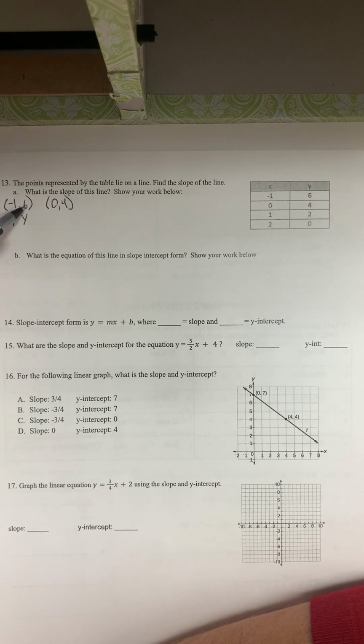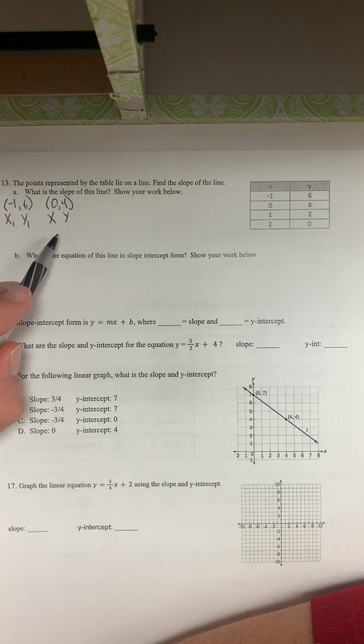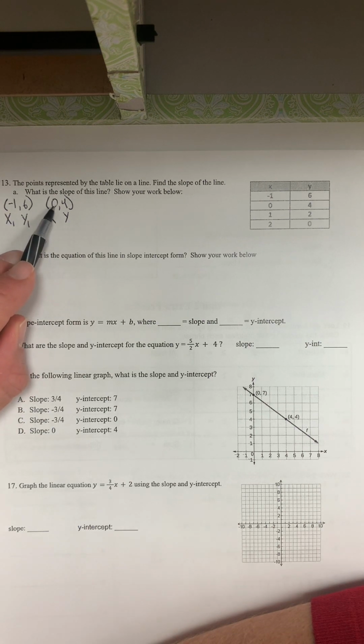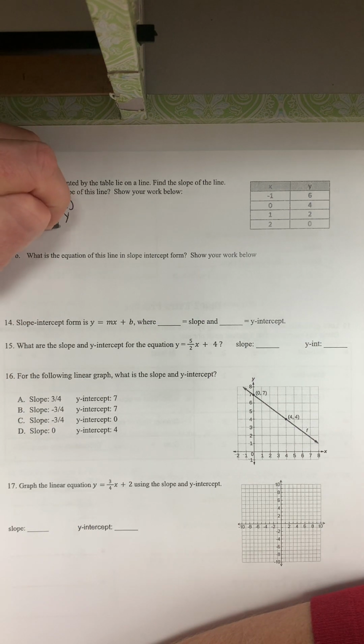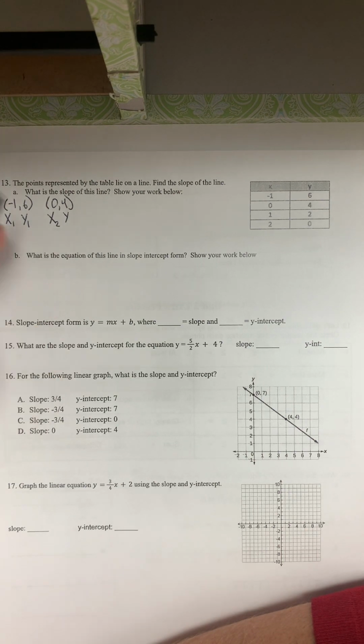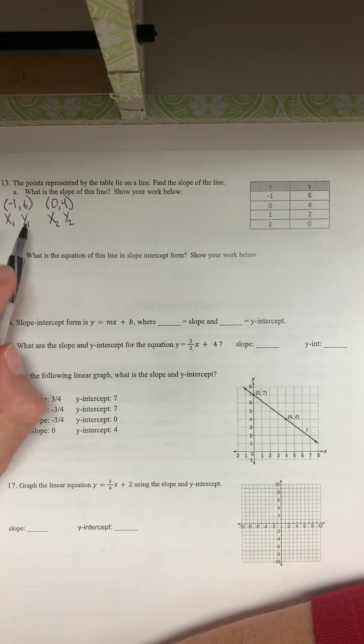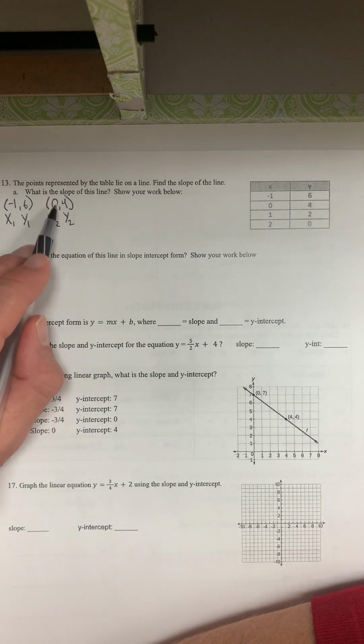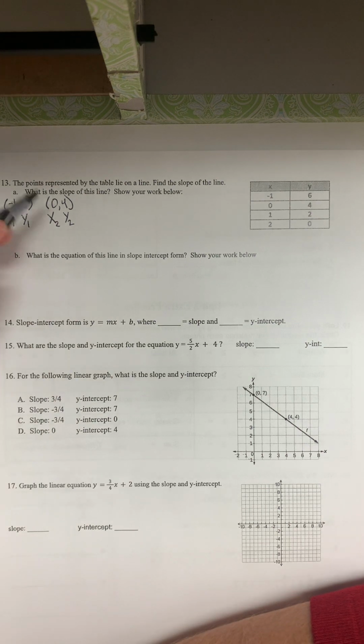And this is the first point I wrote down. So this is the first y value I looked at. So that's what it means when I say that this is y1. All right, so this is an x value, and this is a y value. And this is the second x value I wrote down, because I wrote the first one down over there. And this is the second y value I wrote down. So when I call this x1, y1, x2, y2, that's what that means, okay?